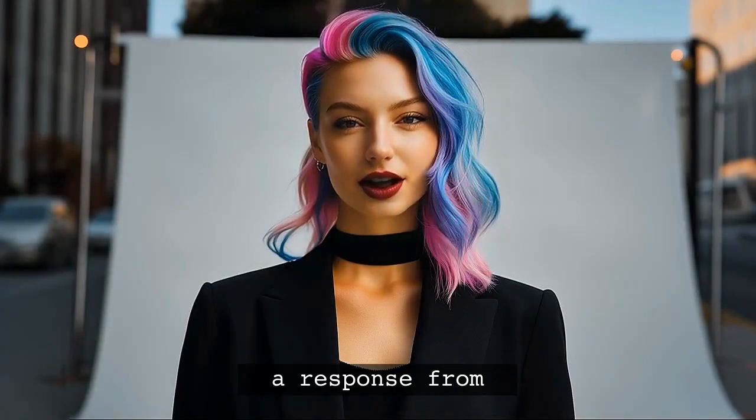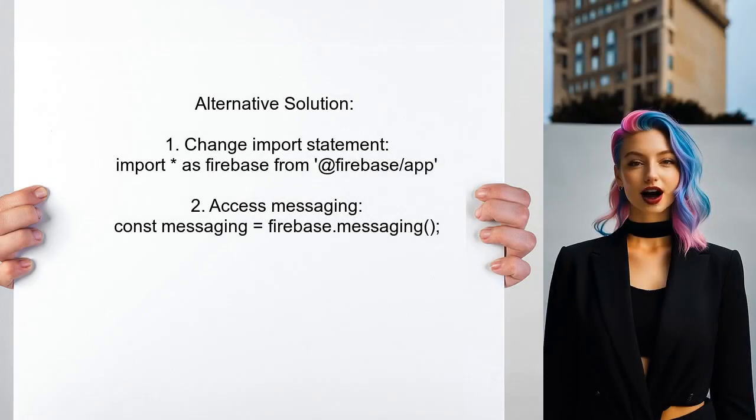Now, let's see a response from a different user. An alternative solution shared by another user involves how you import Firebase. They found that importing Firebase as @firebase/app caused the issue. Instead, they recommend importing it in the style of import firebase from @firebase/app. This change allowed them to access messaging correctly using firebase.messaging.